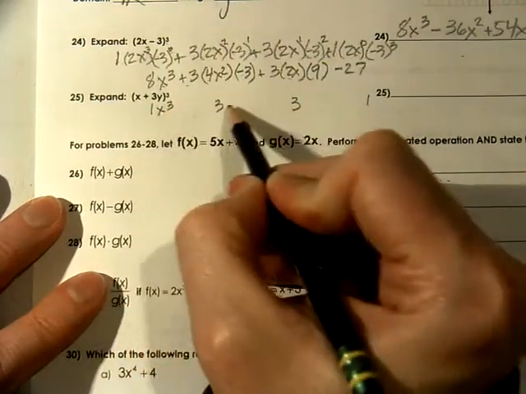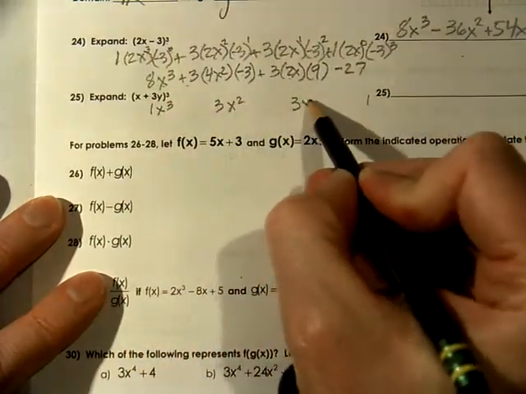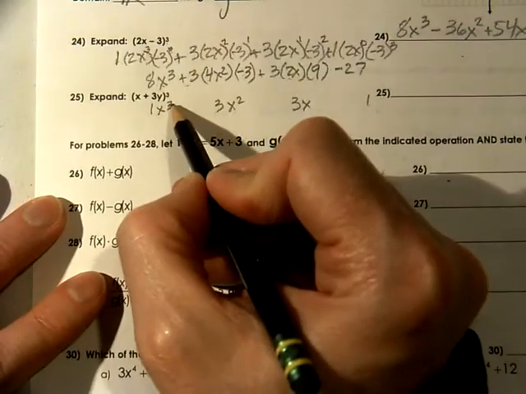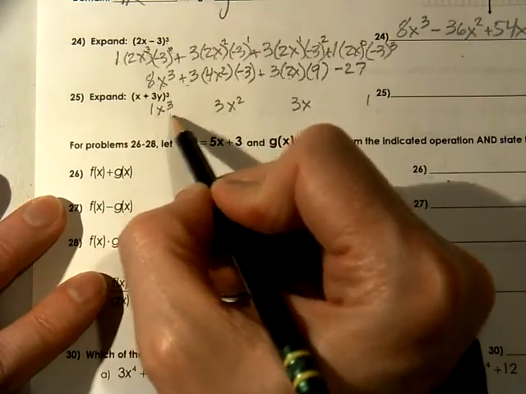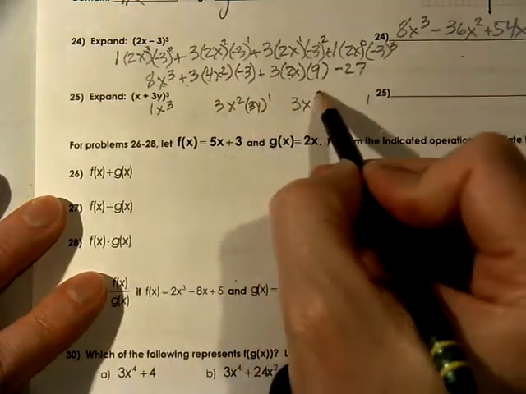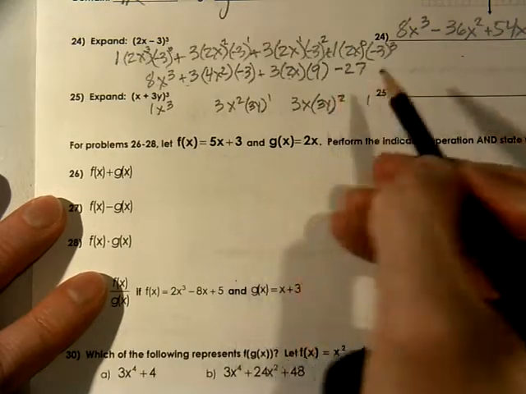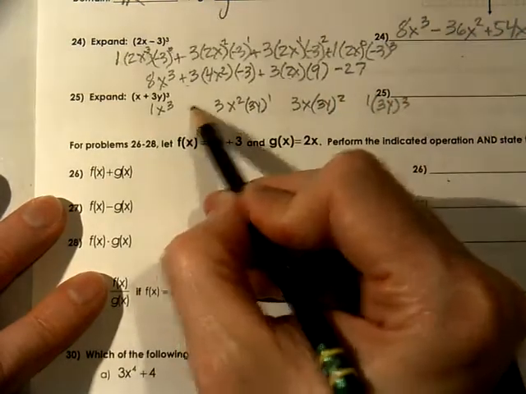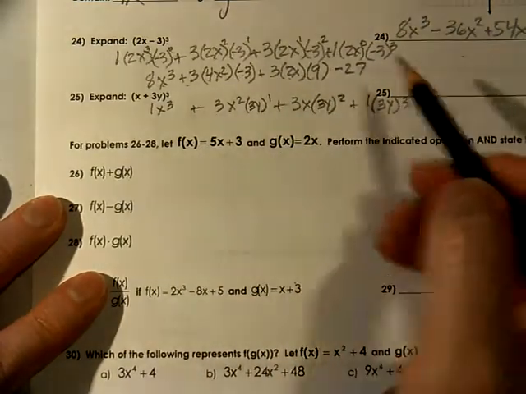Take our x cubed, our x squared, our x to the first power, our x to the 0 power, 3y to the 0 power, 3y to the first power, 3y to the second power, and 3y to the third power, with pluses in between.